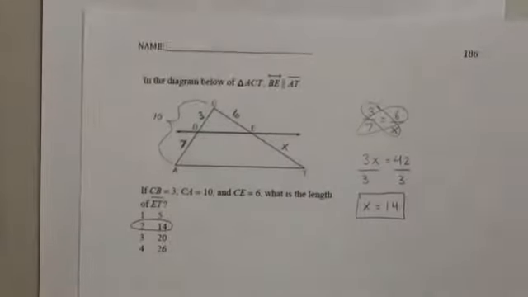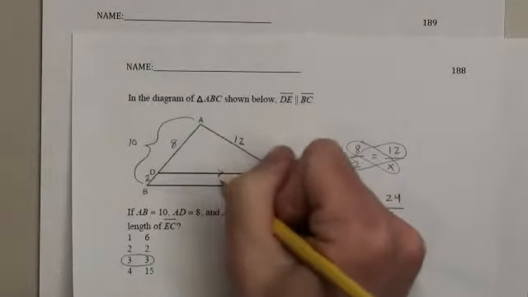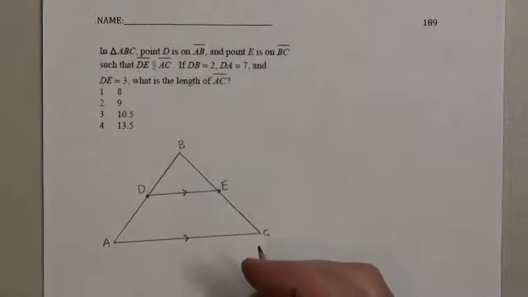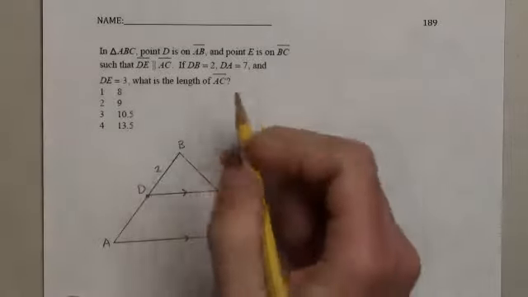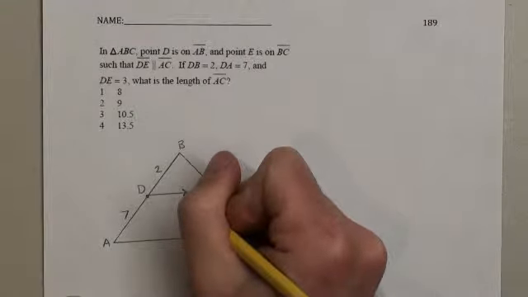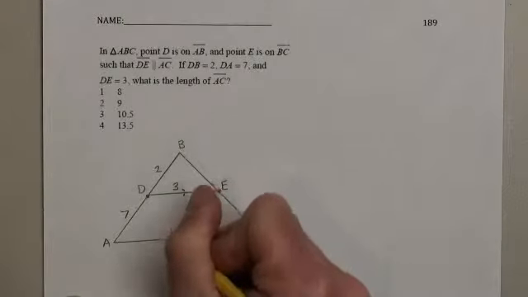In fact, we should go back and do that for our other ones. 186, 187. Whoops. I think I forgot one, yeah. And 188. Alright. Now let's label our diagram. DB is 2. DA is 7. And DE is 3. What is the length of AC? So we'll call it X.